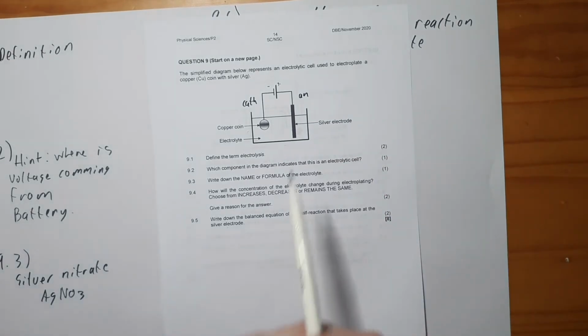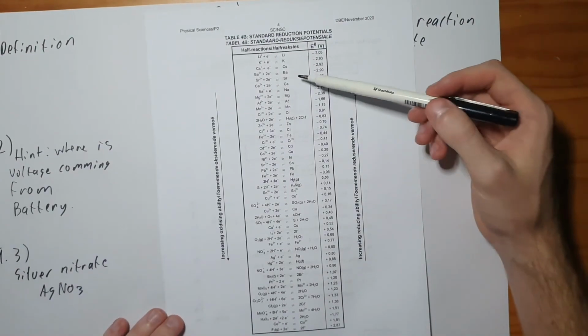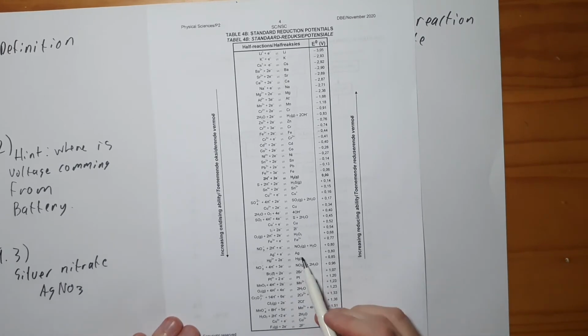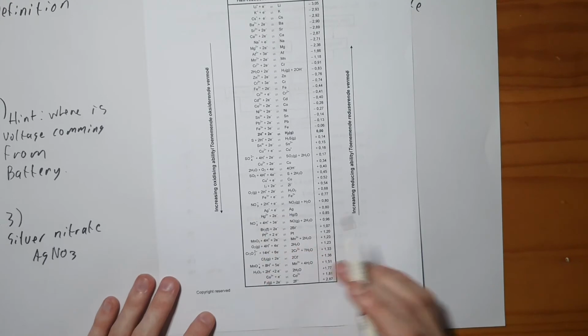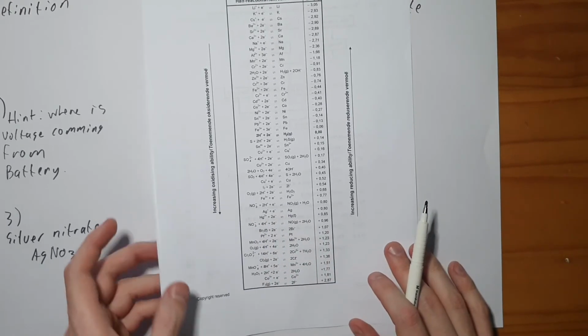If we go to our standard reduction table, remember we're dealing with table 4B, and find where Ag is, we can see it's right down at the bottom. It's Ag+ plus an electron goes to Ag, but we're going to write the reverse of this as you see it on the table, from right to left, as we're going from Ag and breaking up because it's losing electrons.